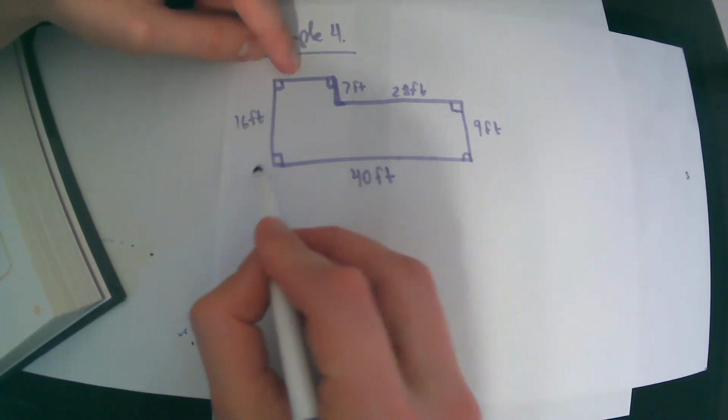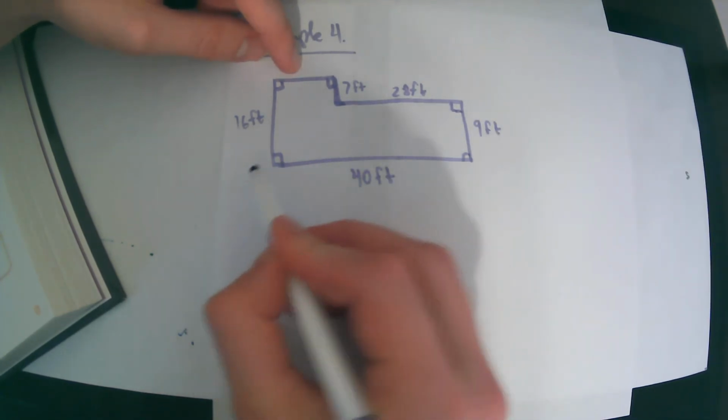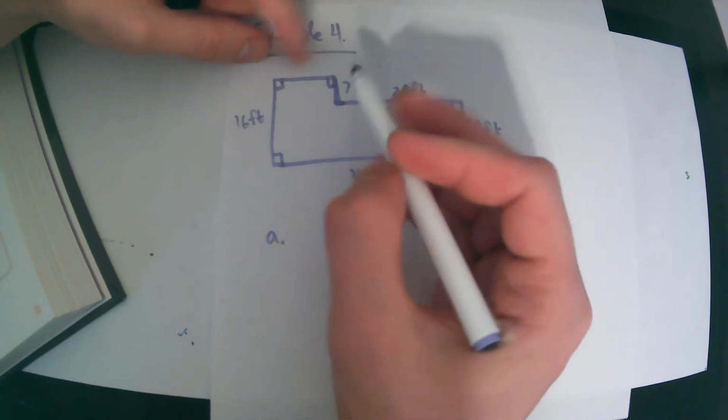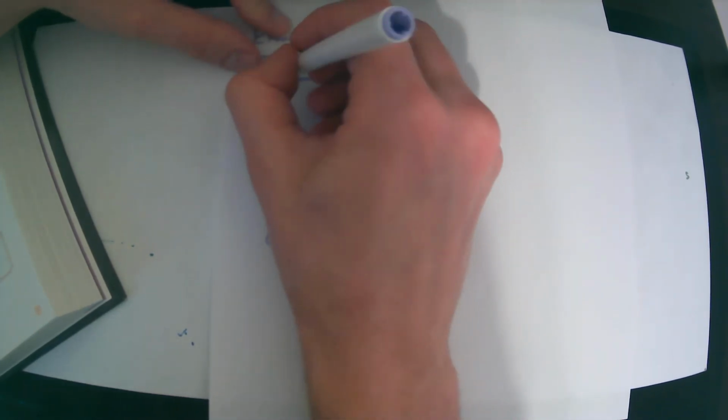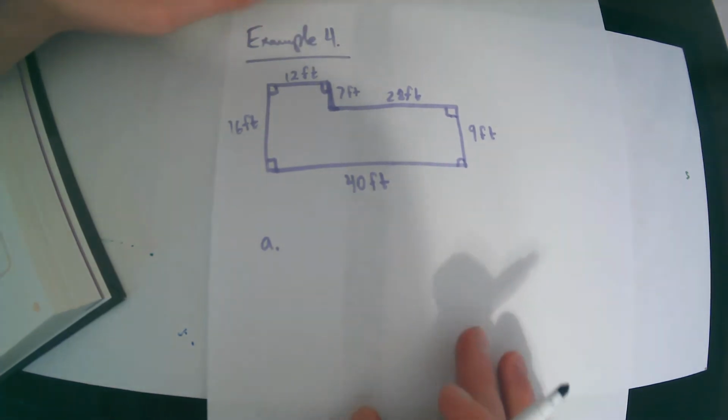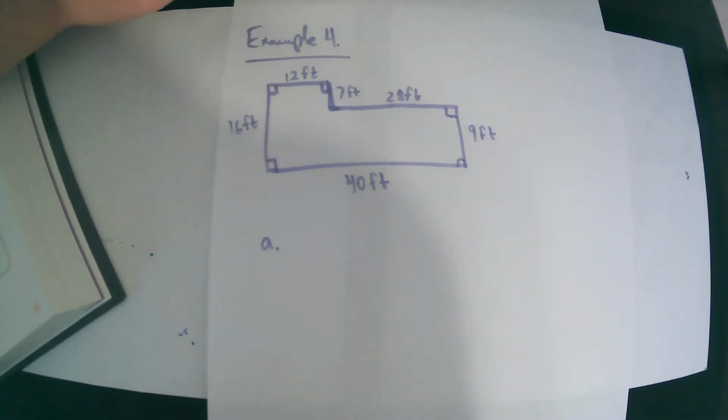Here, same idea. I know all the way across is 40. This piece here is 28. So how long should this piece be? Should be 12 feet. Yes, feet. Okay, so now I have every line here measured.